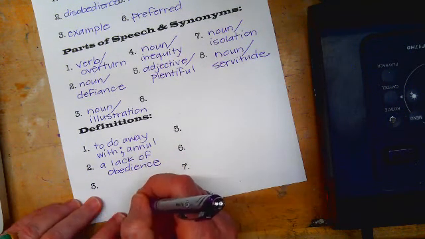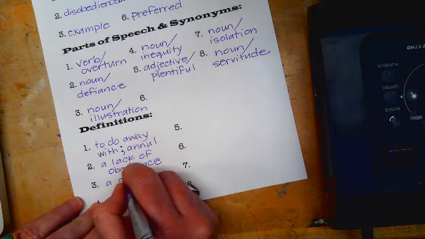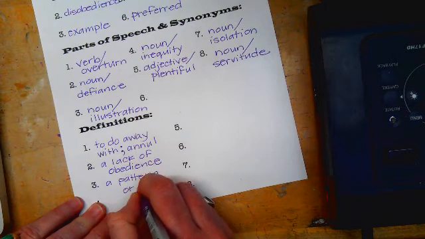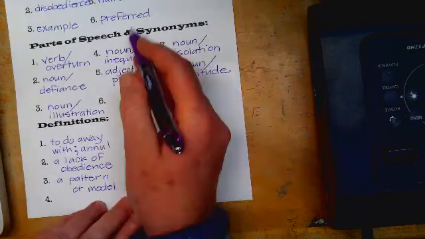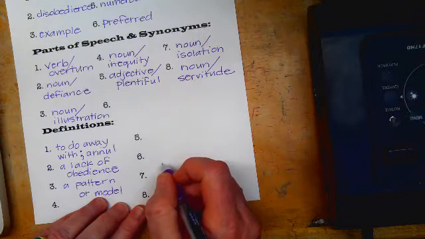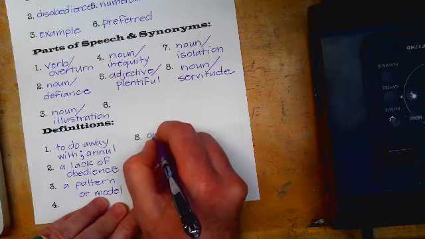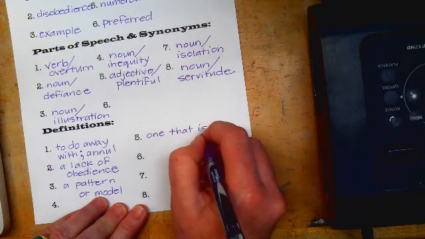Number 3 is example, and we said that an example is a pattern or model. Number 5 was preferred, and we said that the definition for preferred was one that is liked better than another.